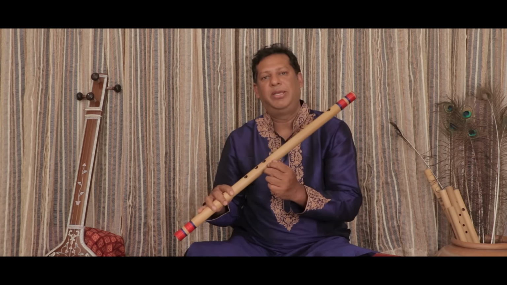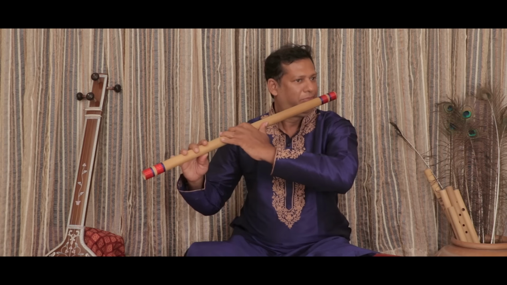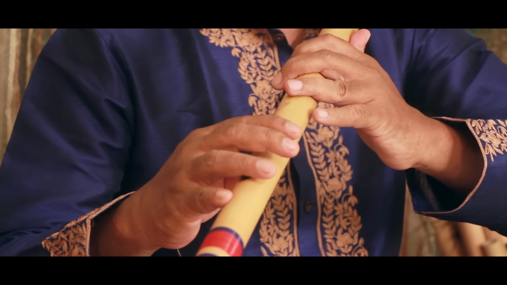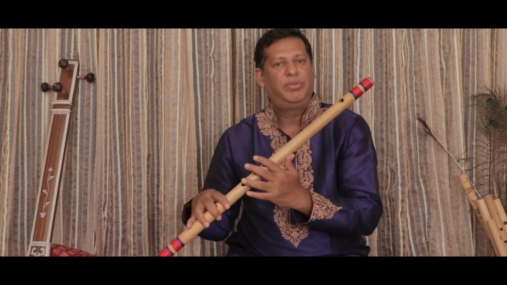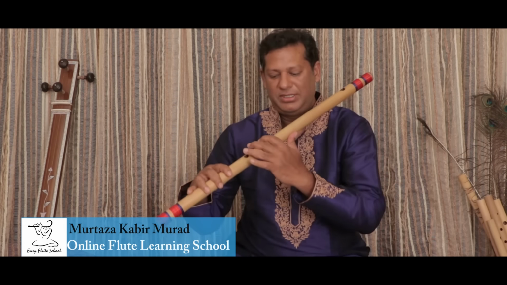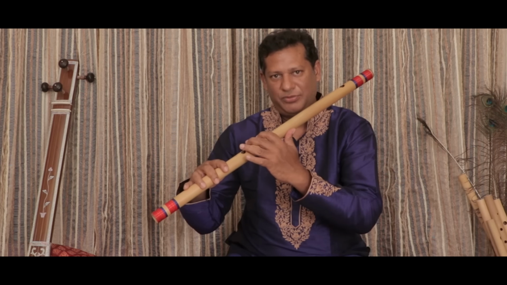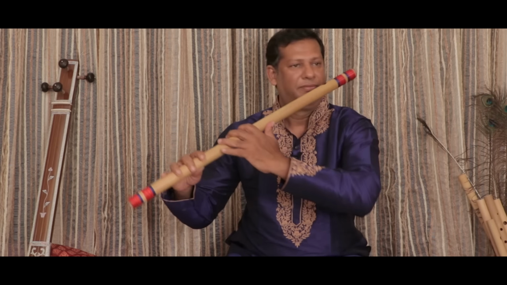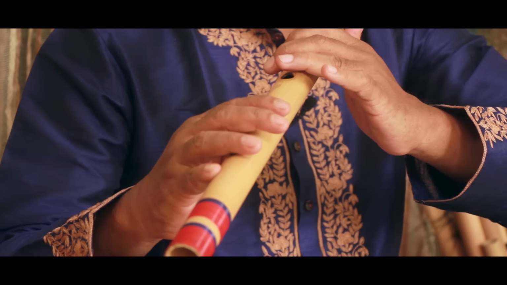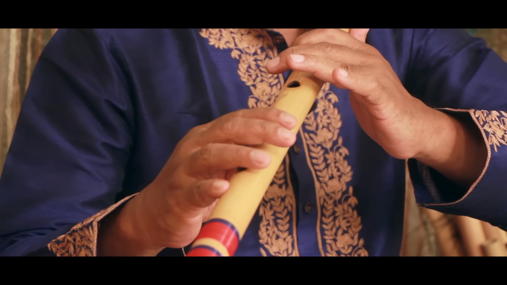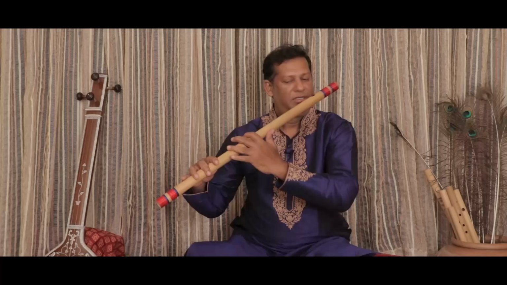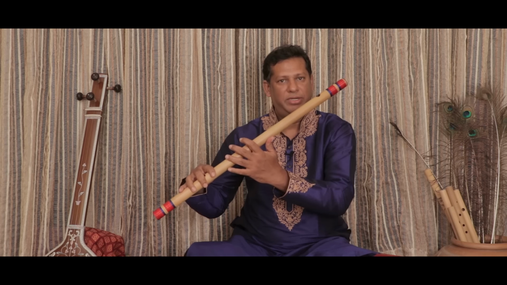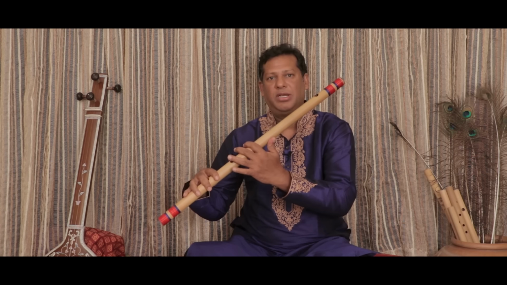Sa, and I am playing Komal re. Now I am playing re and Komal ga. For Komal ga, just take off half from re. Now I am playing sa Komal re and re Komal ga.